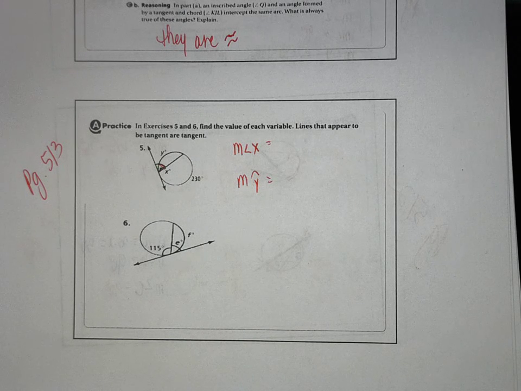So how many degrees are in the circle? 360. So if you know that the whole arc is 230, so then now that you know that, how do you find x? So remember the arc is the big part, and we've been doing something with the big part in order to get the small part.